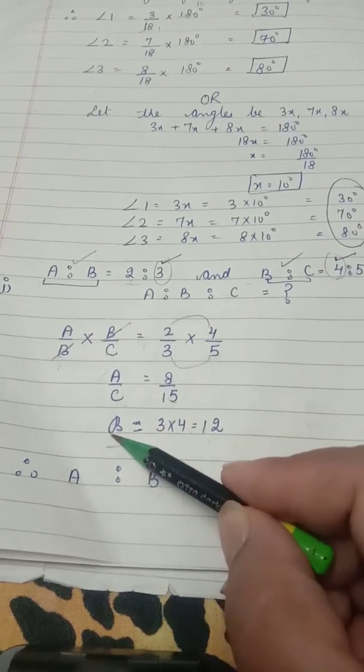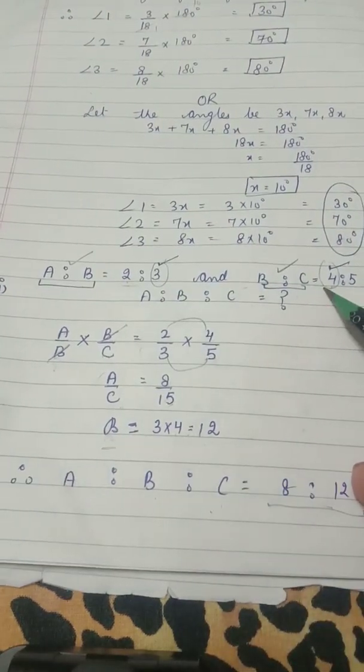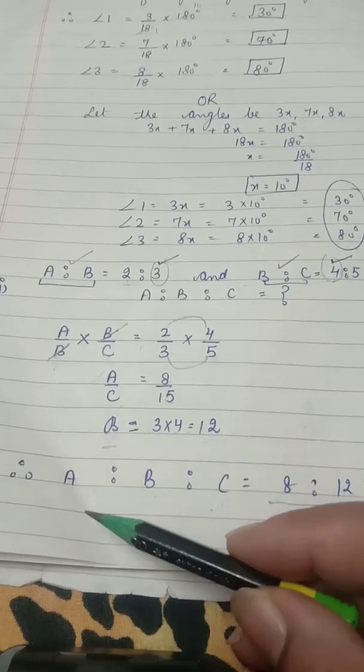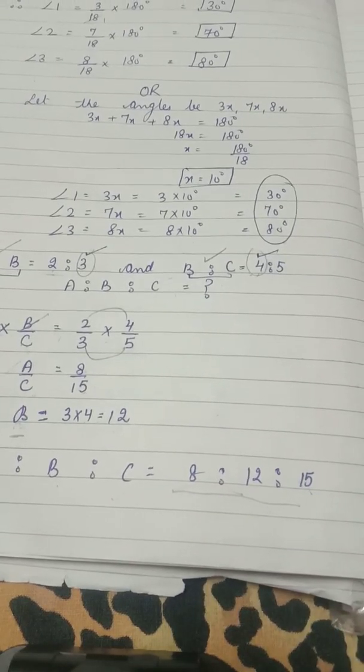How to find the value of B? To find the value of B, there are two values of B. One is 3 here and the other one is 4. Multiply both the values and the value of B is 12. Therefore, we can say that A ratio B ratio C is 8 ratio 12 ratio 15.